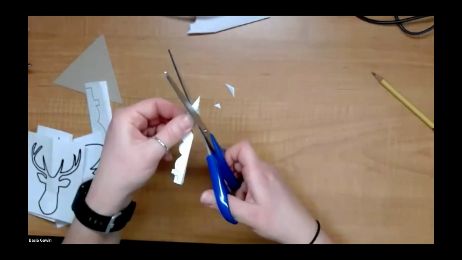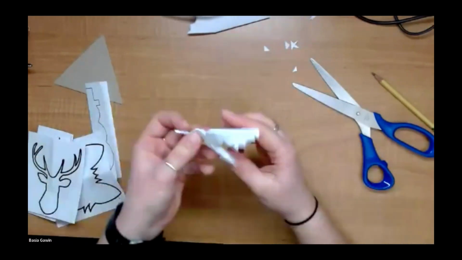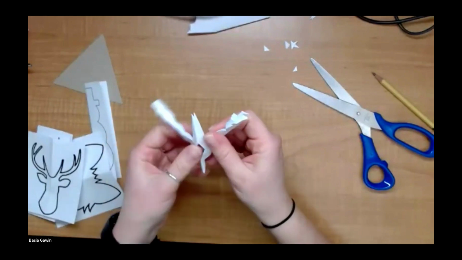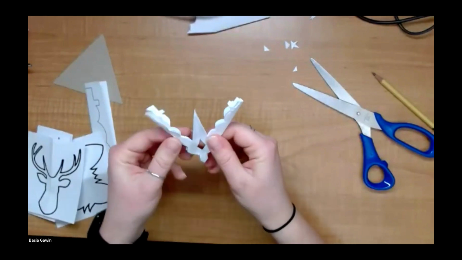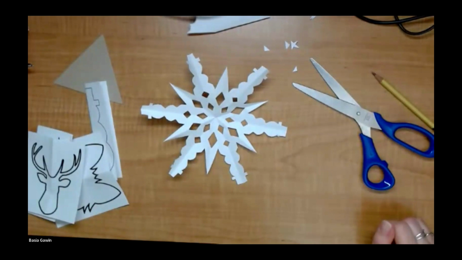And it definitely helps if you have a nice pair of scissors. I have struggled through with some old dull scissors, and it's not as enjoyable. Wow, it transformed. Add in some more shapes, and there's your snowflake.